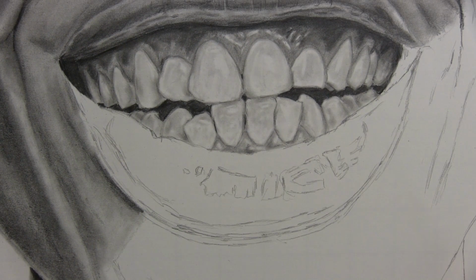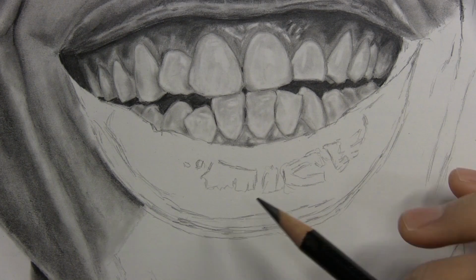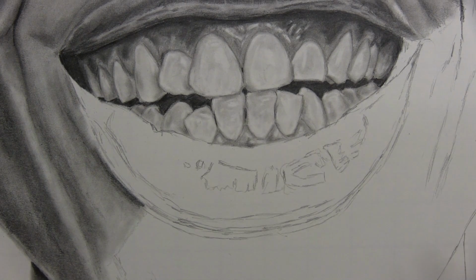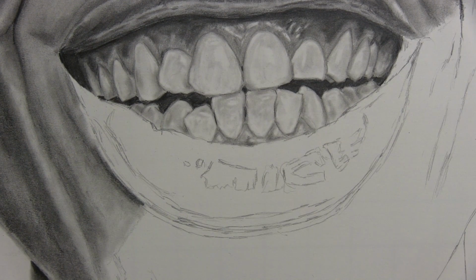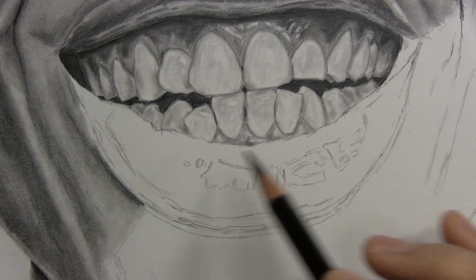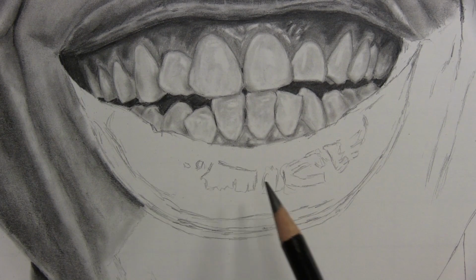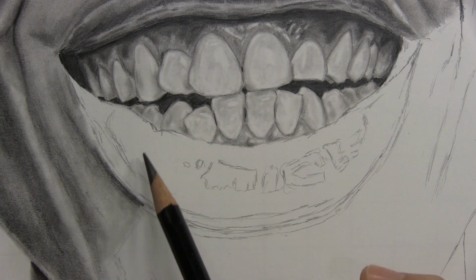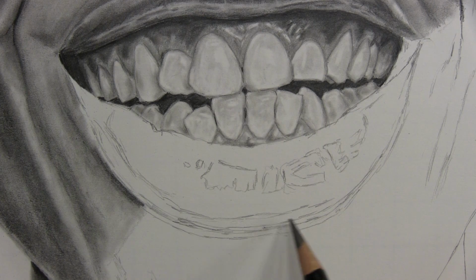you've got the highlight that's on the ball of the sphere, on one side of it, where the light's directly hitting it, and you've got your midtones and core shadow, and you've got reflected light and cast shadow. Well, all of those are present here on the lip. So this is our highlight where the light is directly hitting the lip. This is our midtone. This will be our core shadow.